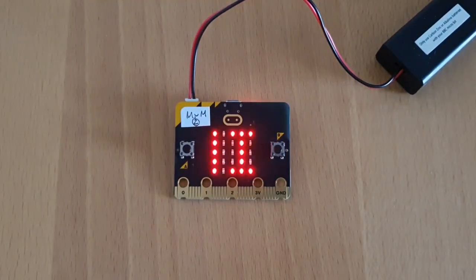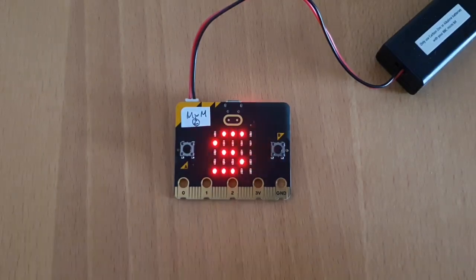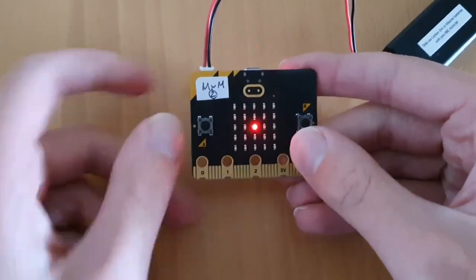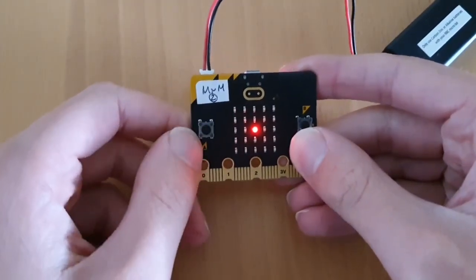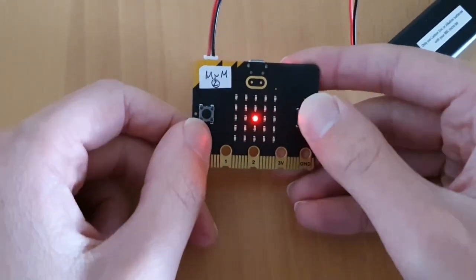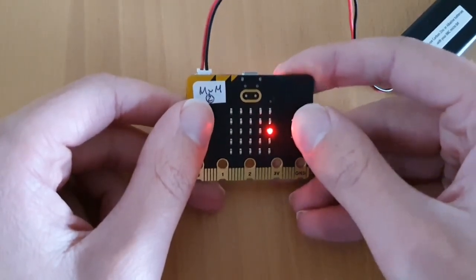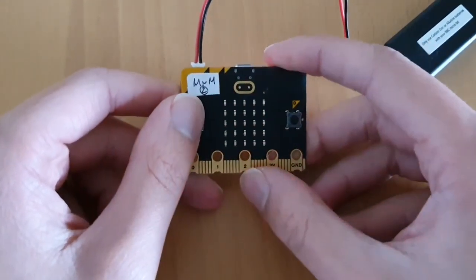Okay, so I think you've probably worked out what's going on here. This is a version of tug of war for the microbit. The aim of the game is to try and get the light to your side of the microbit. There would be one player on A and one player on B, and whoever reaches their side first wins.